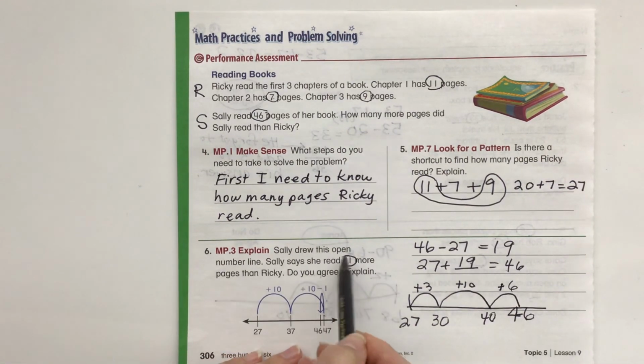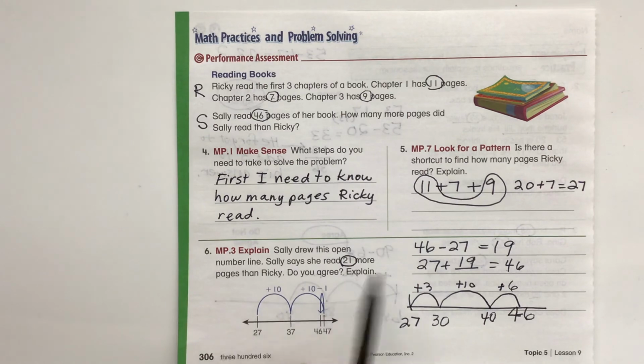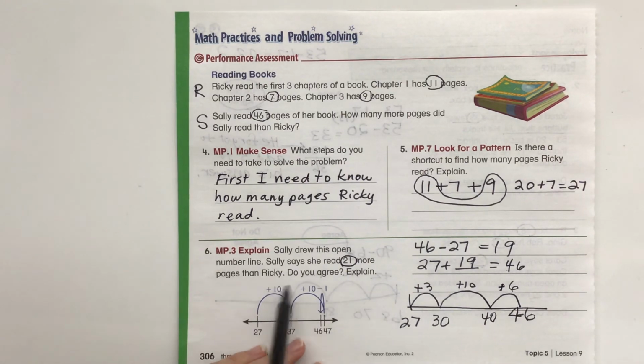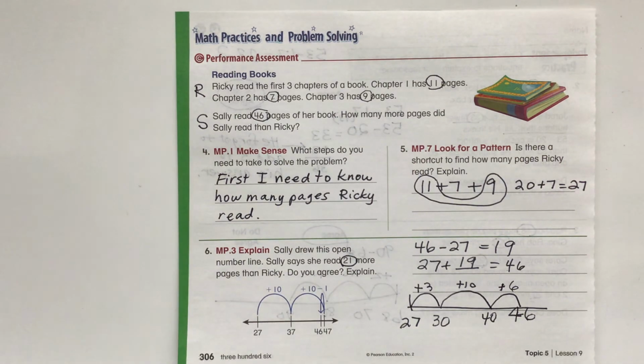And she said she read 21 pages. If you take a look at this, she actually did the math right. 10 plus 10 is 20, minus 1 is 19. So she actually did her math correct, but you know what she did is she subtracted here when she really needed to add. All right, great job, everyone.